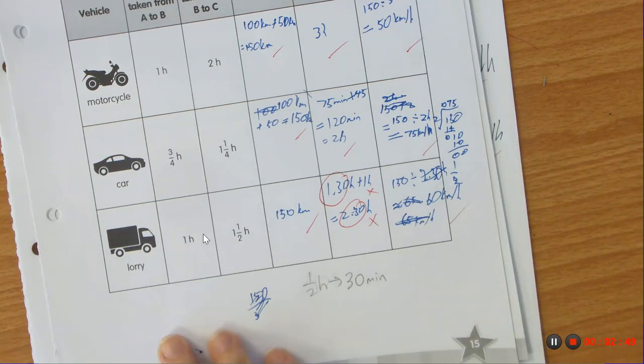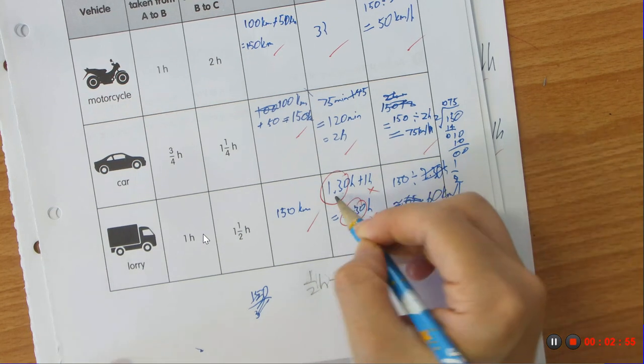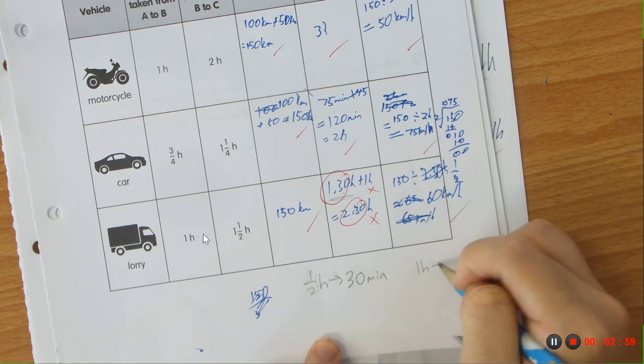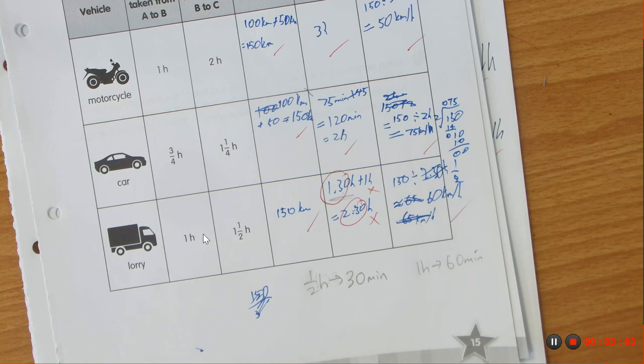So half an hour is 30 minutes. Now, here's the problem. 1 hour is 60 minutes. It's not 10 minutes, it's not 100 minutes.